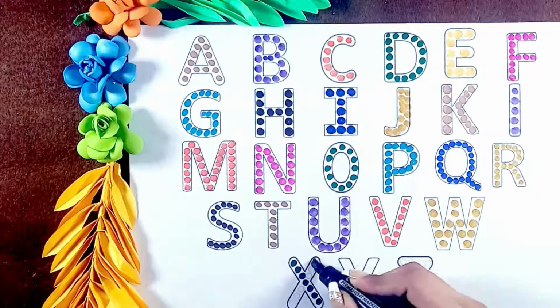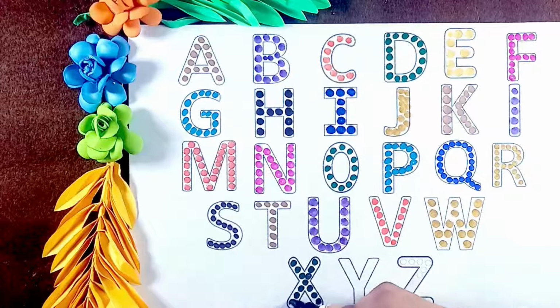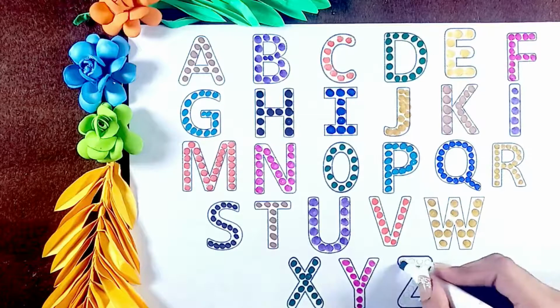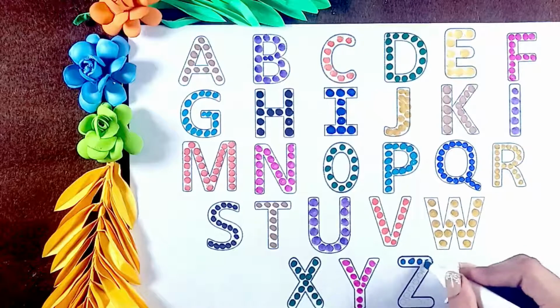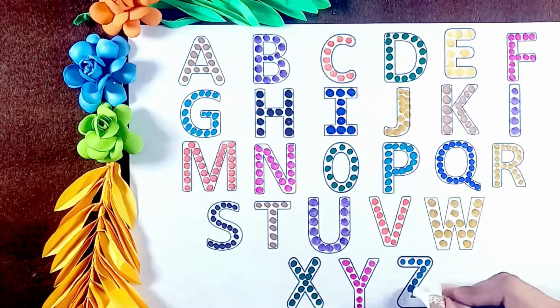X for xylophone. Y. Y for yogurt. Z. Z for zebra.